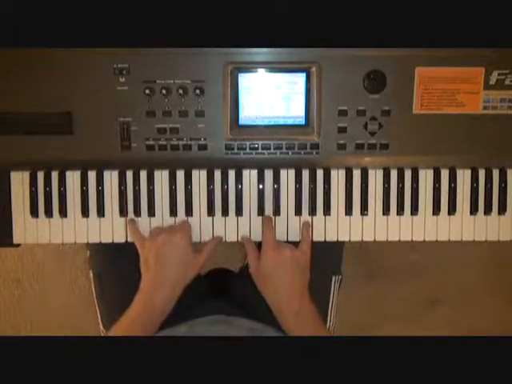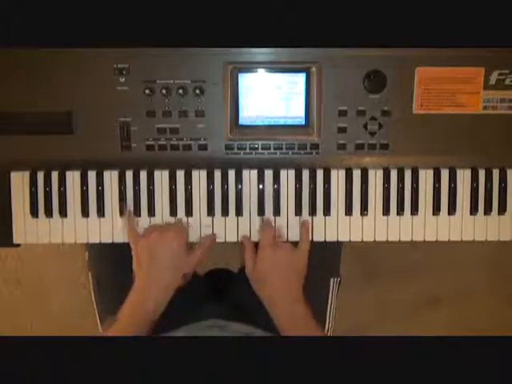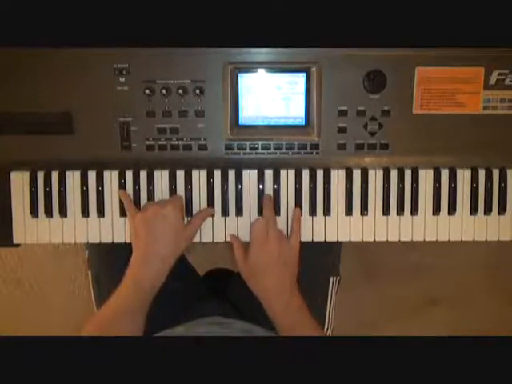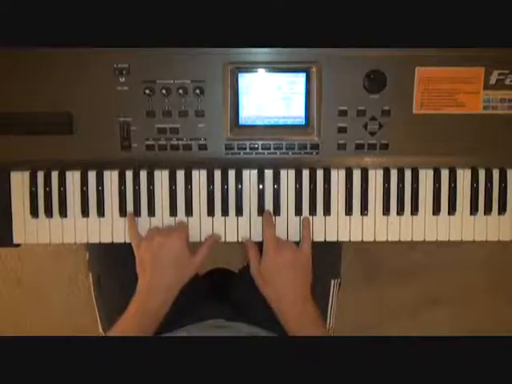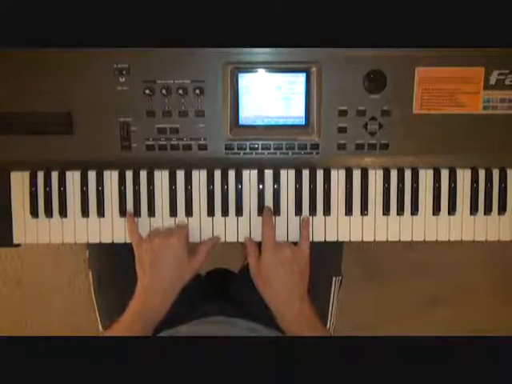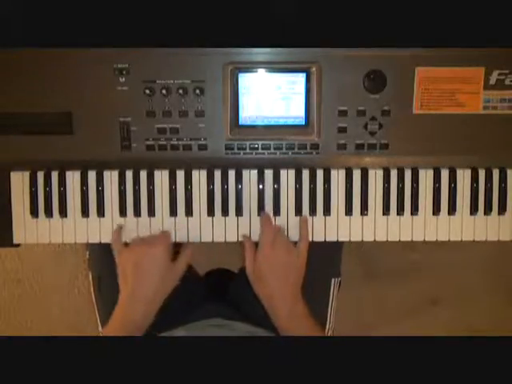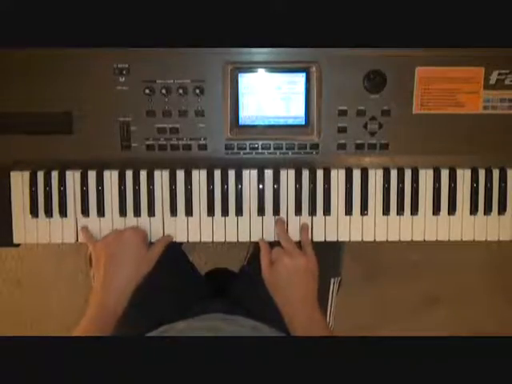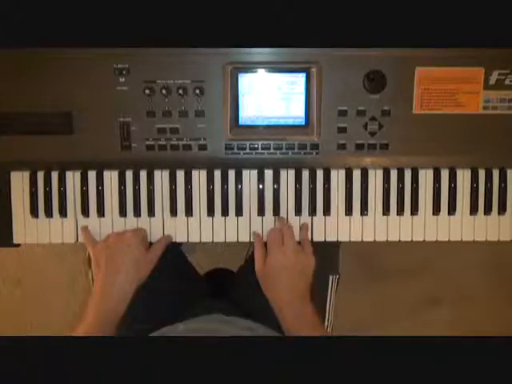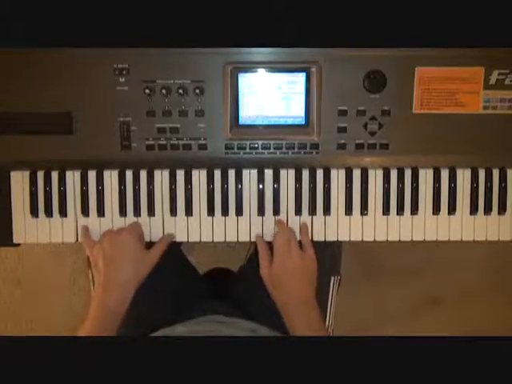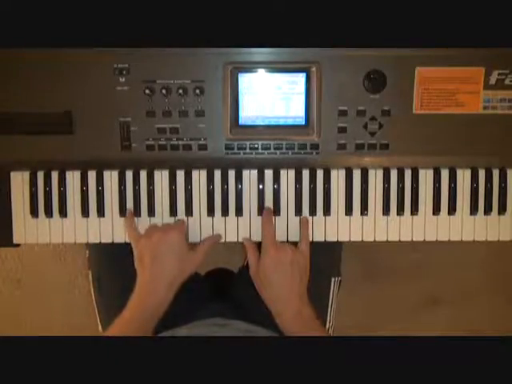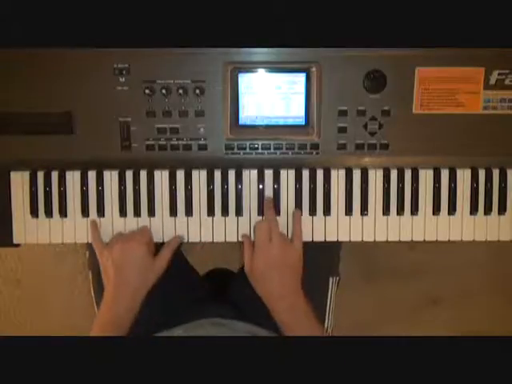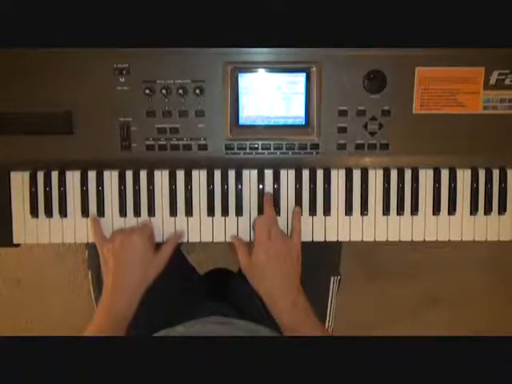So we went G, D over F sharp. Now it's to a G chord again, 1, and now it goes to a C chord, which I would voice here with C, E, and G. Then back to G, then down to a D with a D bass.